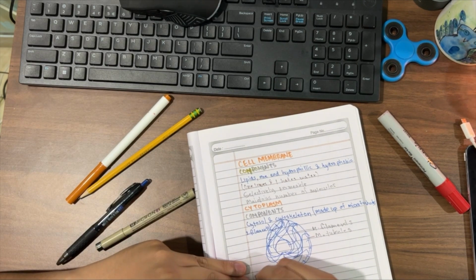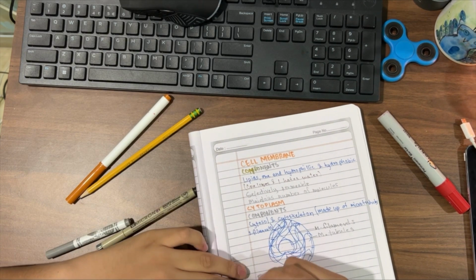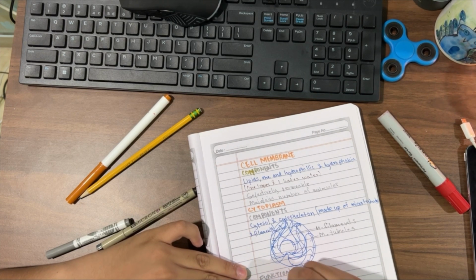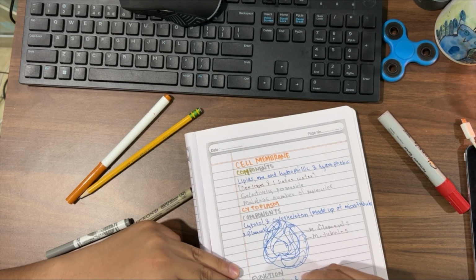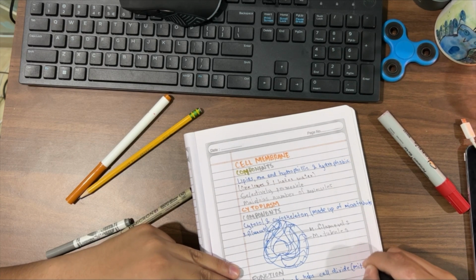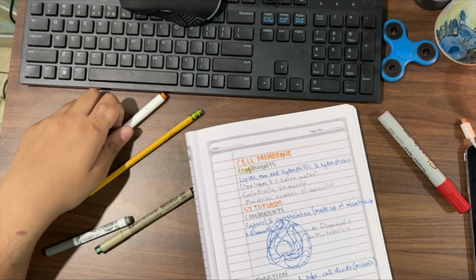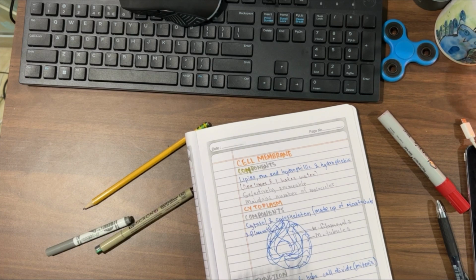Now, the last thing we'll be looking at is the nucleus. But first, let me just quickly write the function of the cytoplasm here. Okay, so now let's look at the nucleus. Well, you can't see it here because of some unexpected issues.